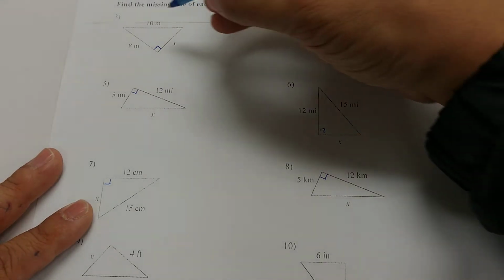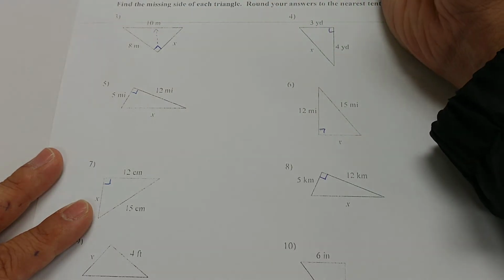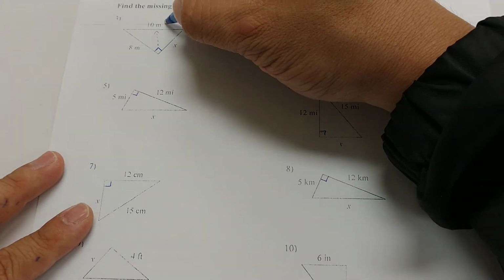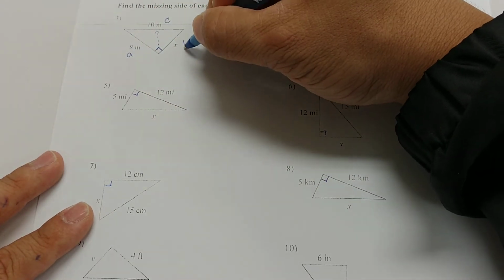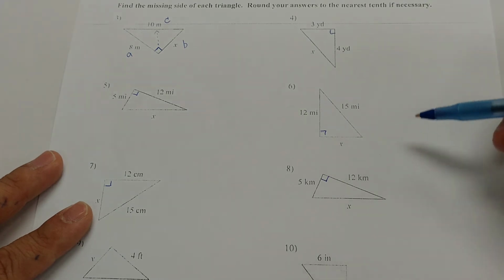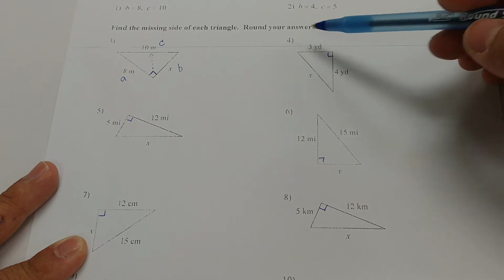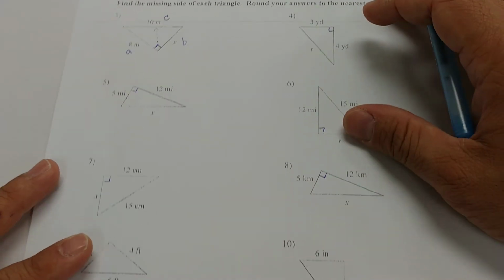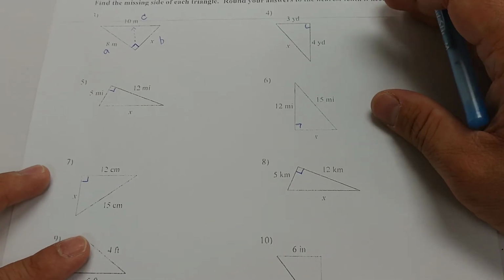Again, length C is always opposite to the right angle. So in this case, number one, this will be my C, and then this can be A, and X can be B. So go ahead and do that on all 10 problems. Now we're going to ignore problem number one and number two first, just because once you know how to do 3 to 10, number one and number two are actually pretty easy and simple.